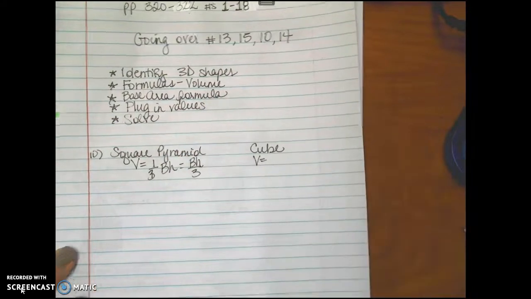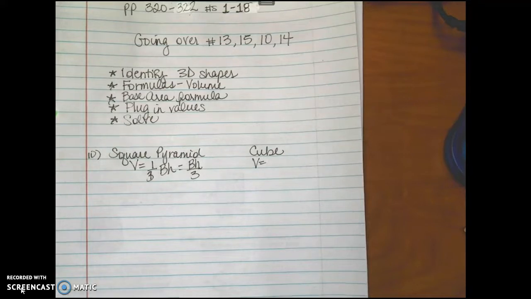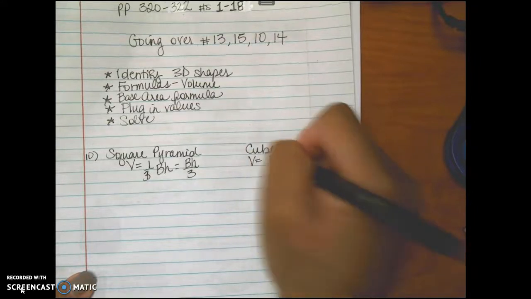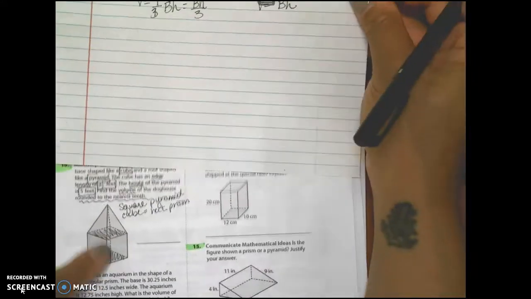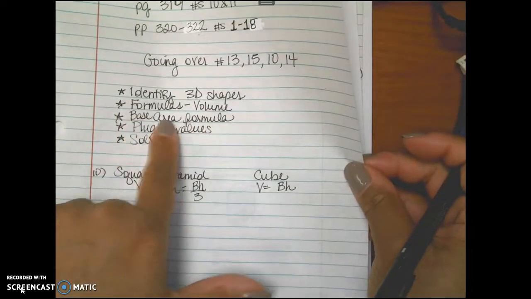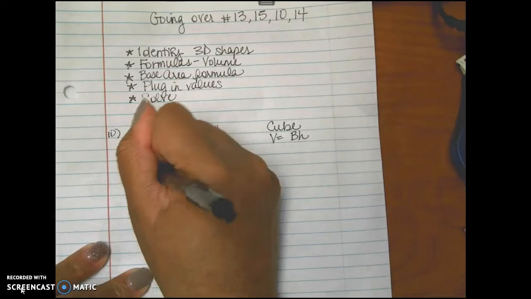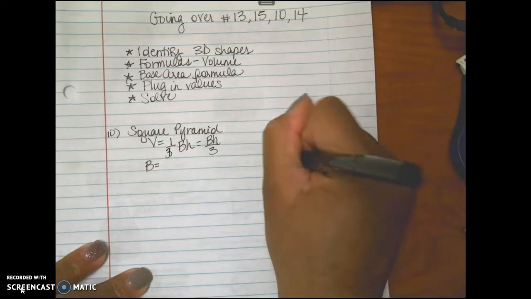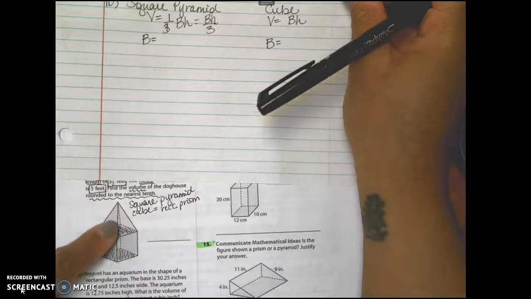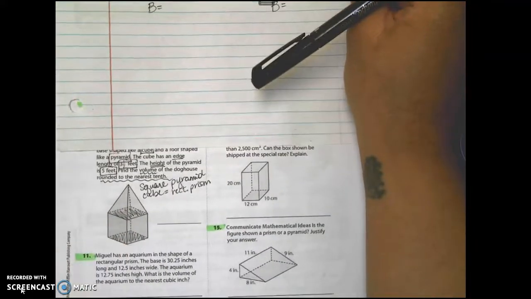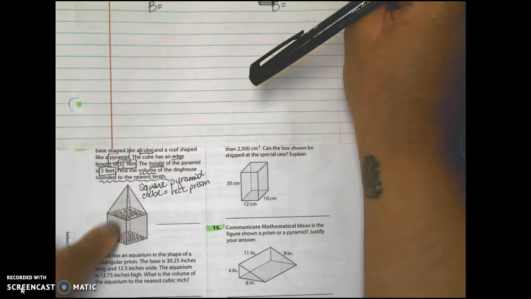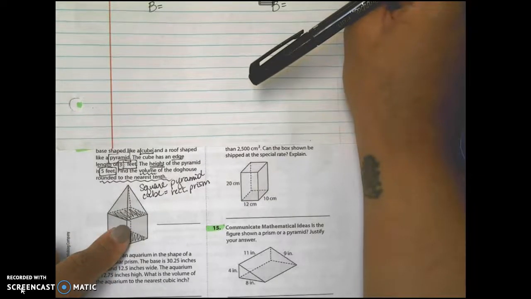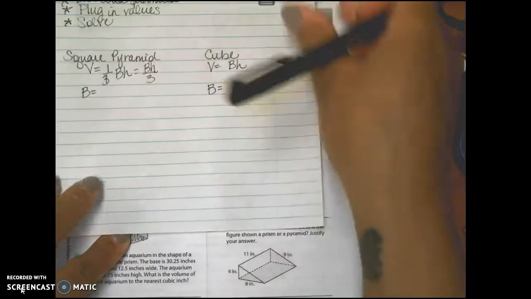And then the volume of a cube. If I take out the 1/3, what am I left with? Big B times height. Now I need the big B for both of them because I'm following my steps. I need the base area formula. So the base area of my cube and my pyramid, do they have the same base? Trick question. Yes, they do. They have the exact same base because this base right here is the same as all the other faces on the cube.